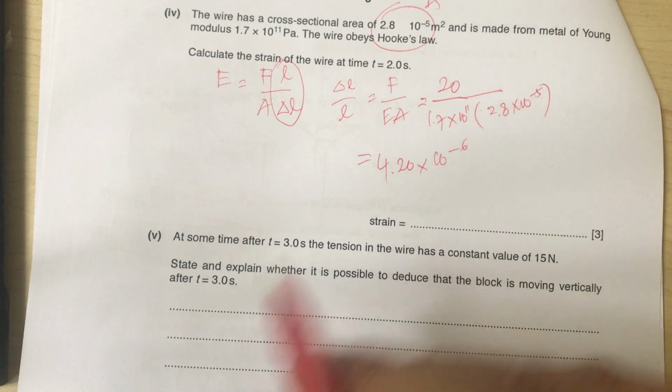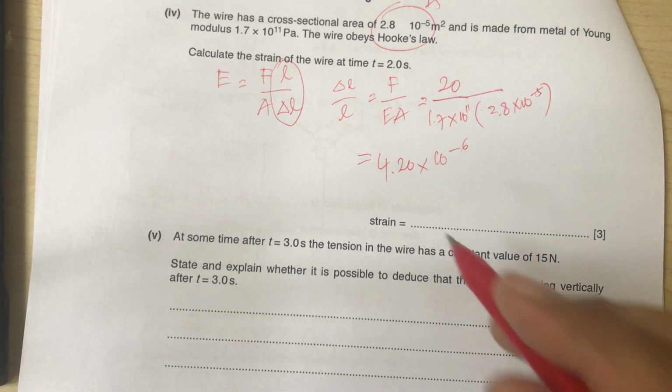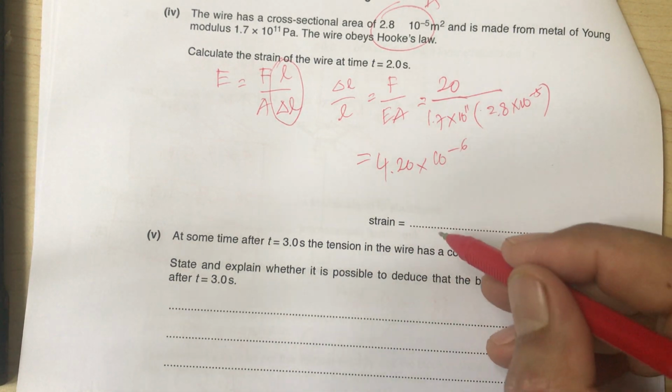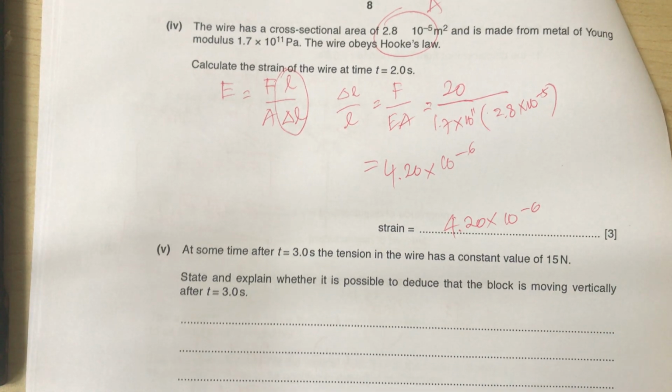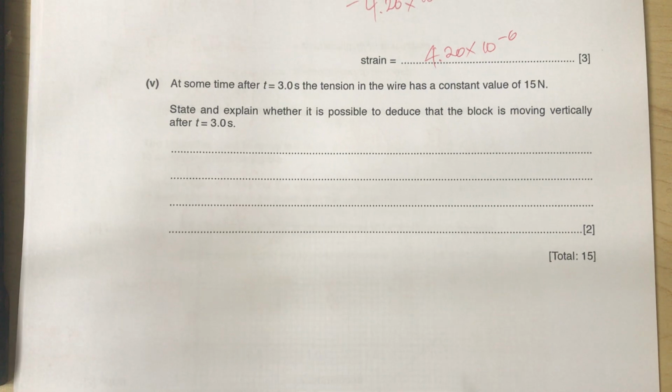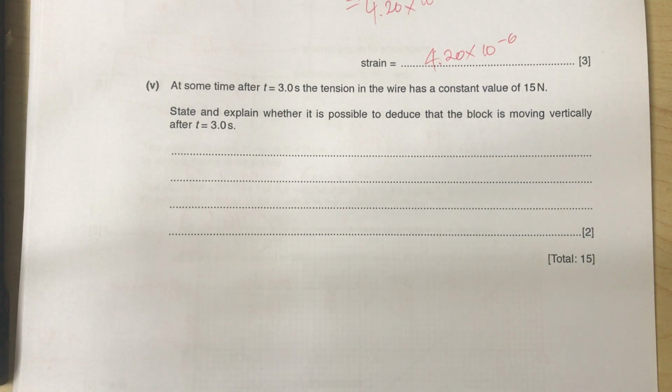Strain has no unit, so we get around 4.2 times 10 to the power minus 6. Okay, continue to the next question.